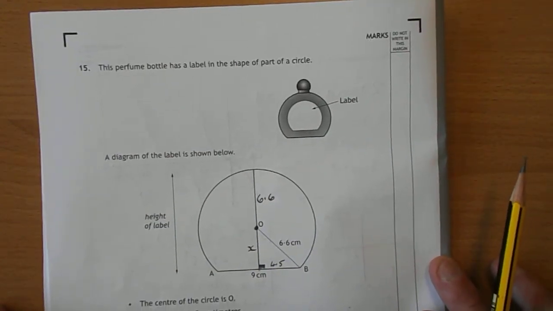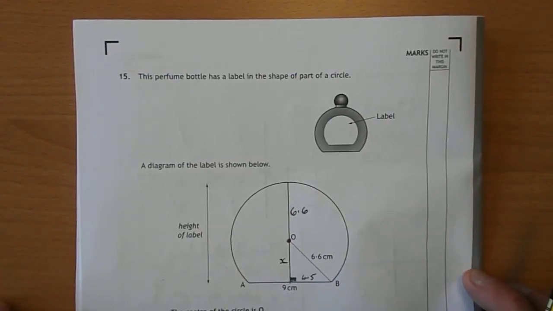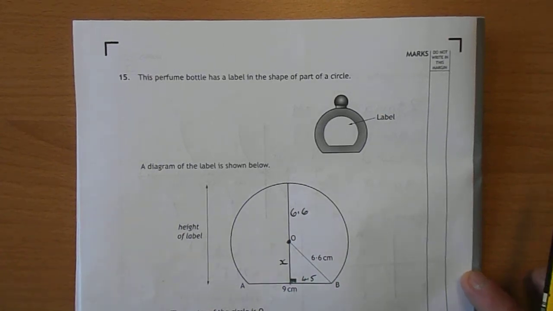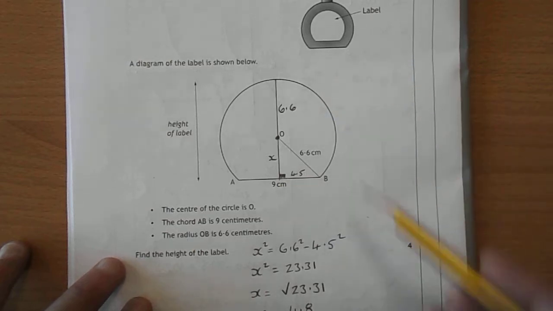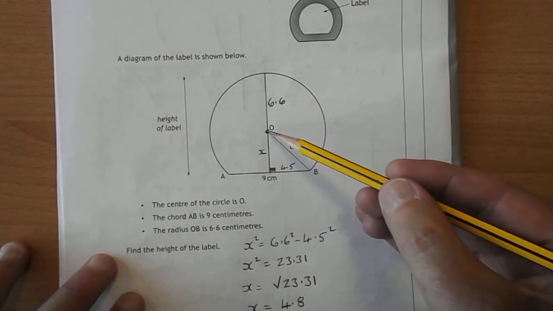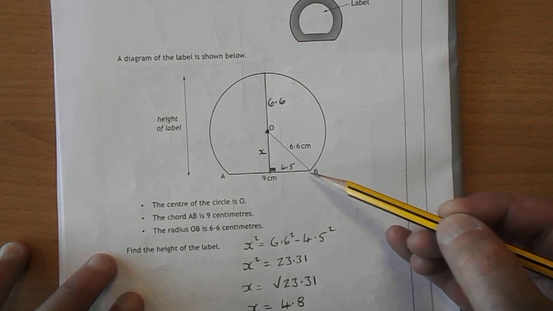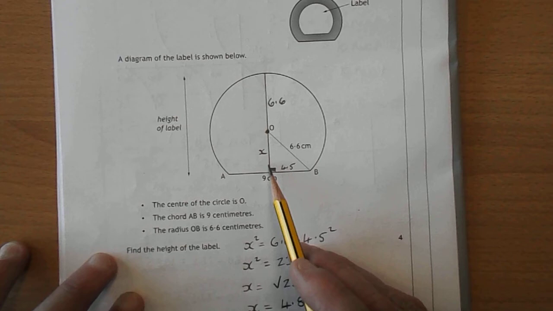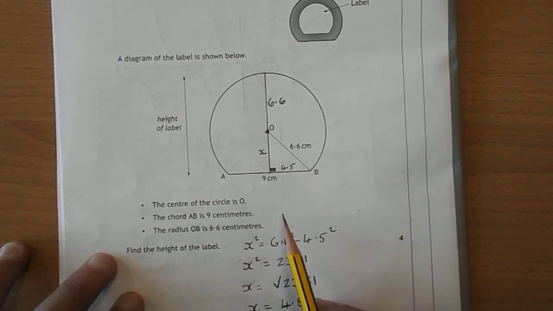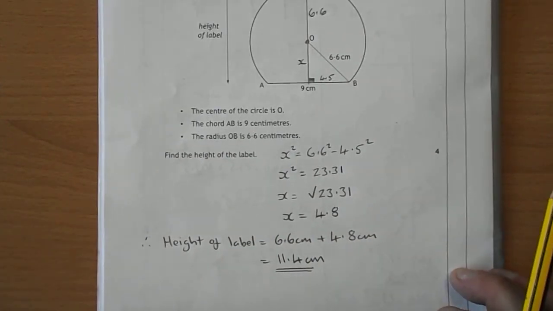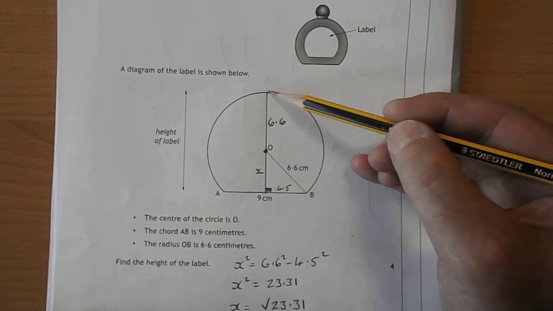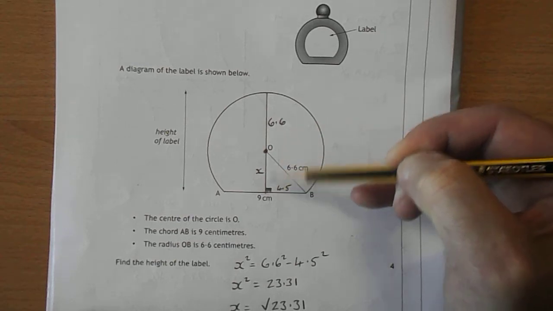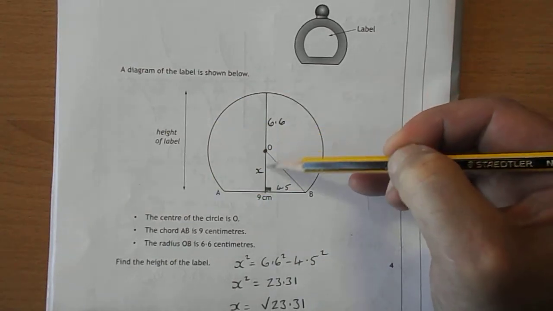Okay, this perfume bottle has a label in the shape of part of a circle. And you can see it there, and this is a kind of enlarged version of it. The centre of the circle is O, the radius is 6.6, the chord AB is 9, dropping a line down makes that 4.5, half of 9, and there's a radius, as I mentioned to you earlier on. And you have to find the height of the label. Well, the height of the label is from there down to there. It's just taking this line here over to here.